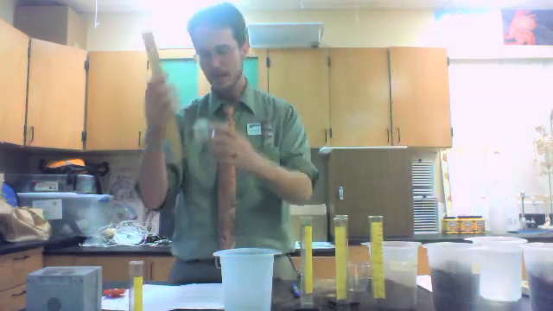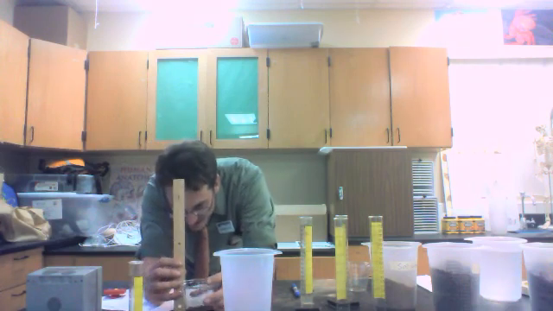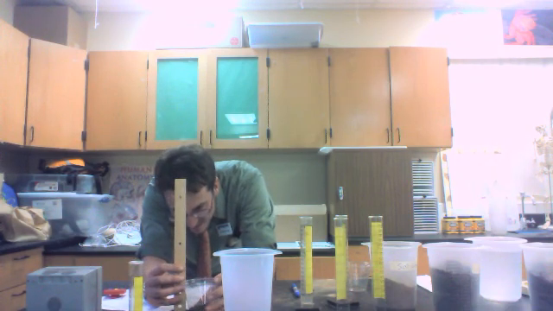So here's my trusty ruler. I'm going to set it down here. I'm going to measure. And it looks like it's at a slant, so you just have to eyeball it a little bit. I'm going to put a little bit more in there.